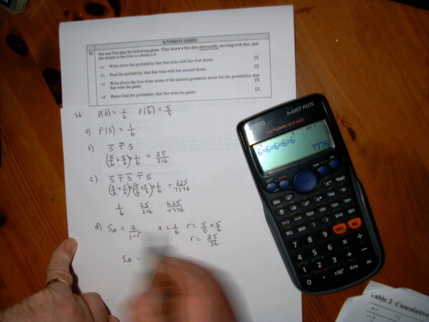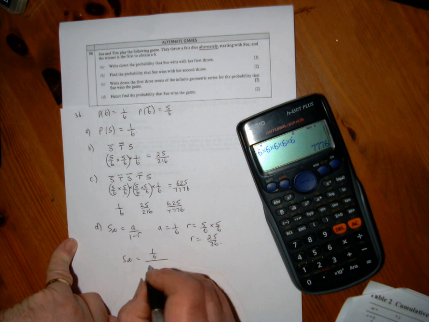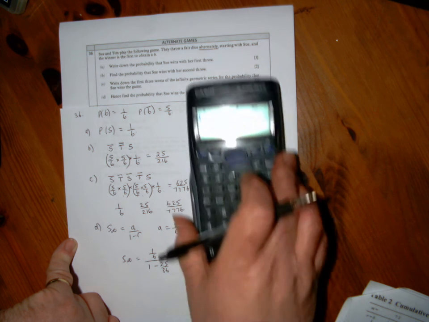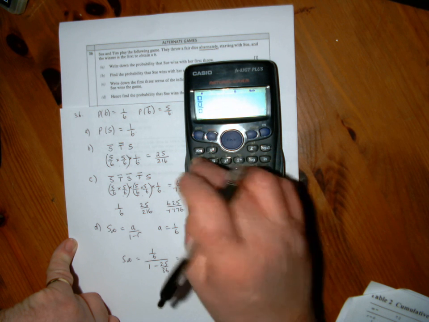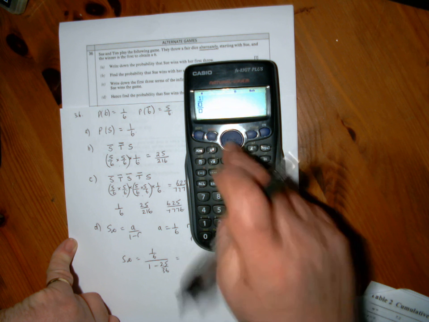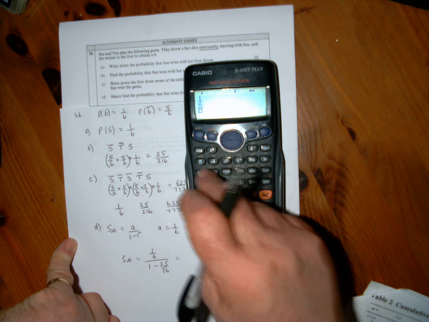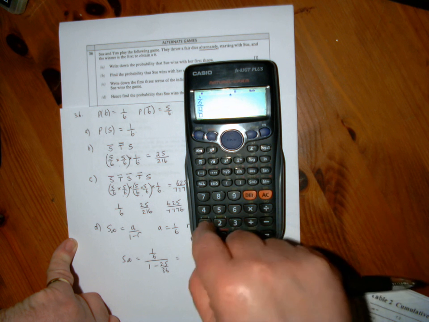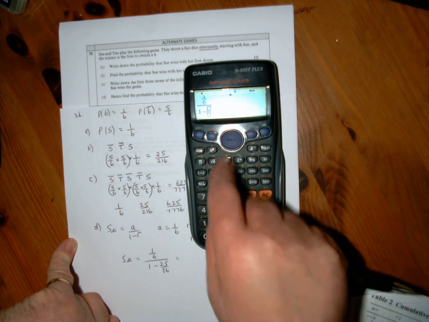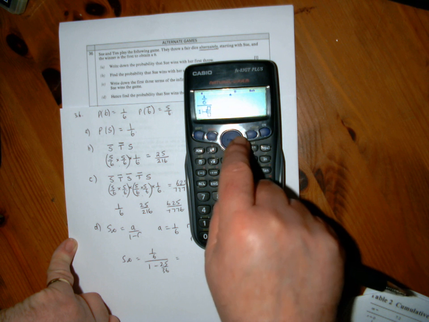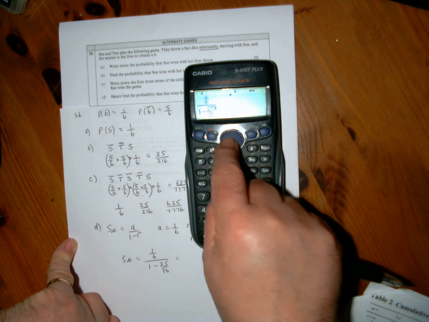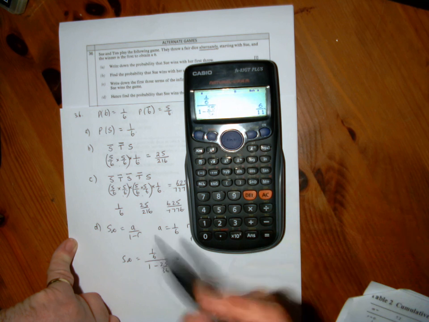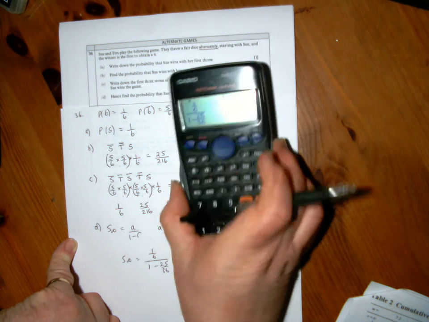So there's an infinite series. A is 1/6 divided by 1 minus 25/36. So 1/6 divided by 1 take away 25/36, which is 11/36. That's 6/11, the probability Sue wins.